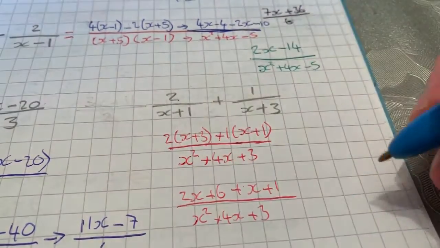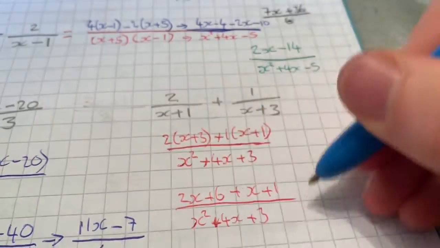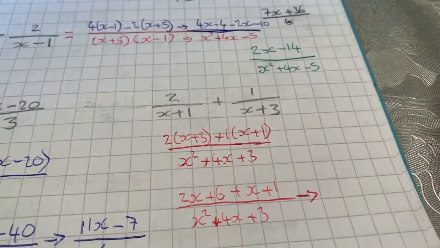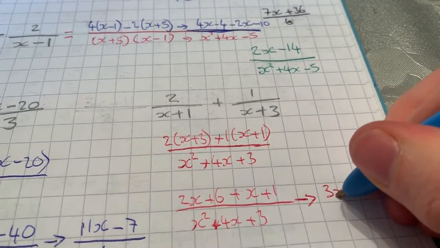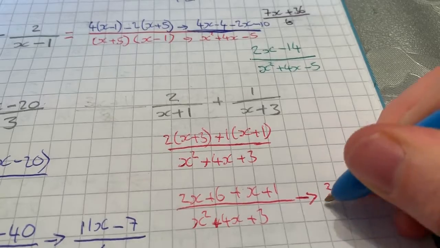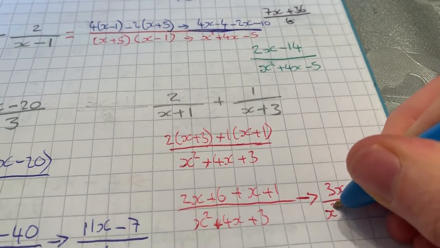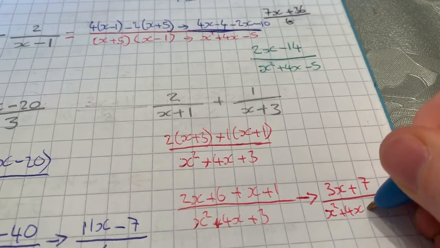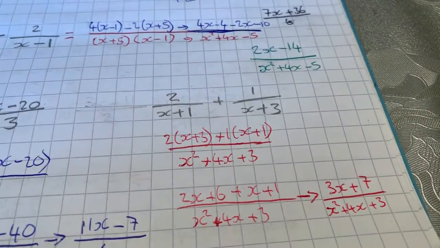Collect your terms on the top there. Okay, and that should give you an answer of 3x plus 7 all over that x squared plus 4x plus 3.